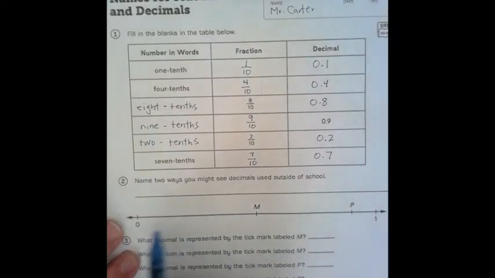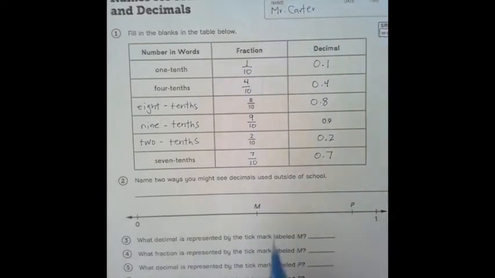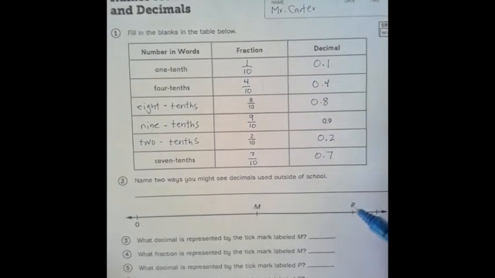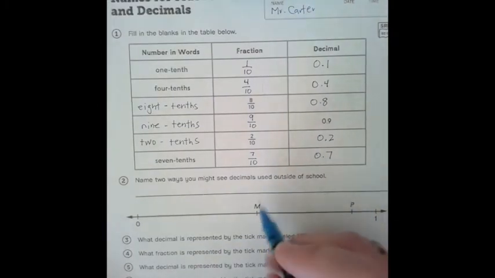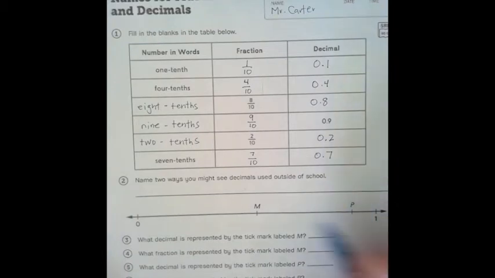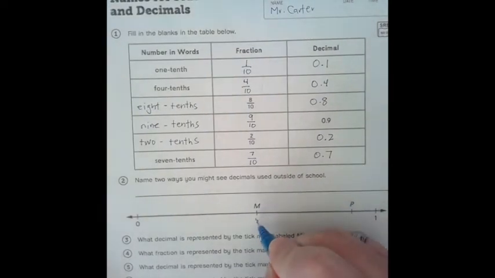So we have a number line here for numbers 3 through 6 that we need to look at and figure out which decimal and fraction is represented by the M and the P. Since we've been talking about tenths, we're going to be thinking about this number line in tenths. This label here, M, is about halfway between the 0 and the 1. So we know that half of 10 is 5. So that means it would be 5/10.